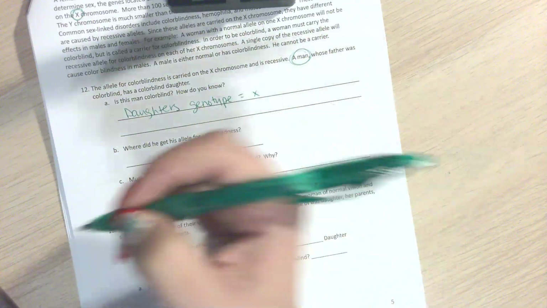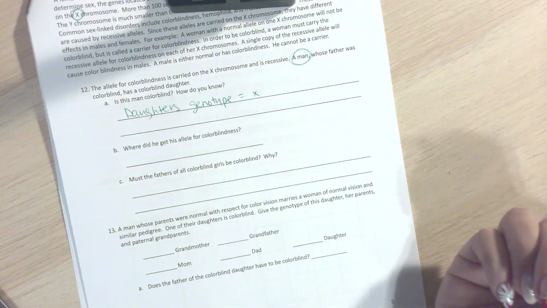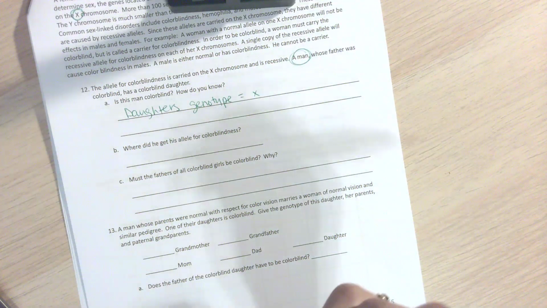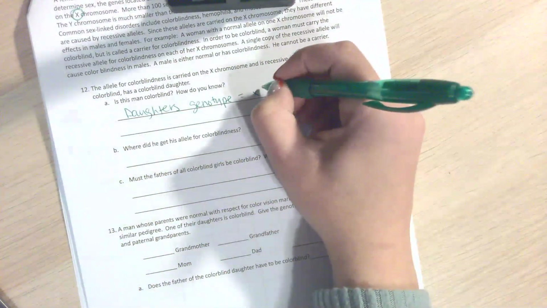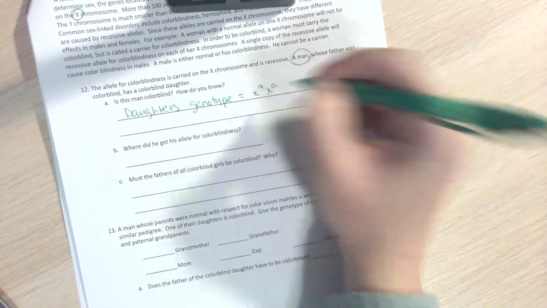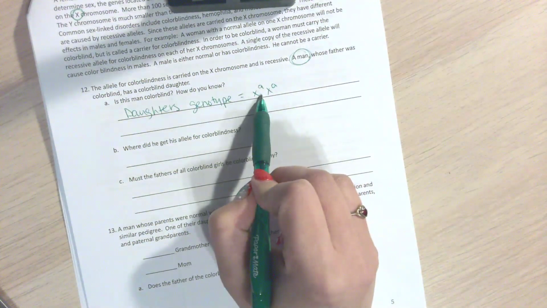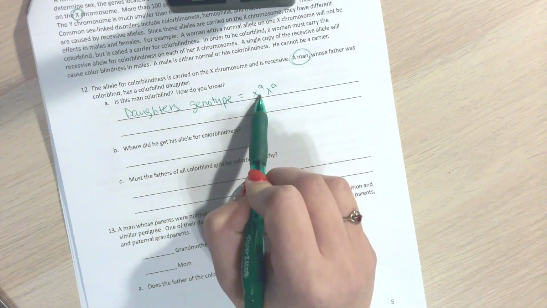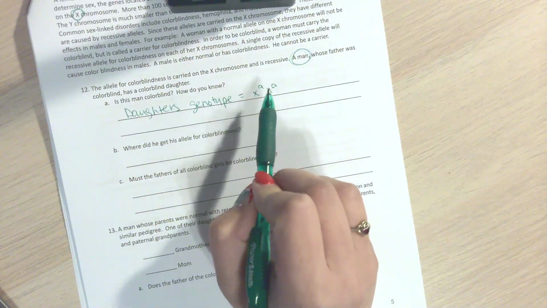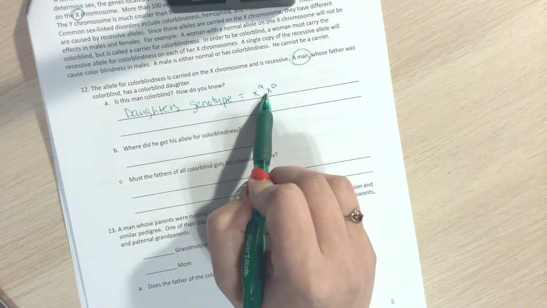It's just that the capital A looks different from a lowercase a, whereas a capital C looks the same as a lowercase c, so it's easier for me to differentiate when I use A's. So the daughter must be this. That's the only way she can be colorblind, is if she has two recessive colorblind alleles.